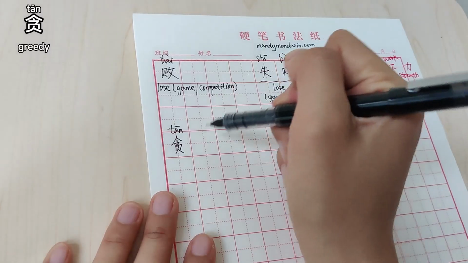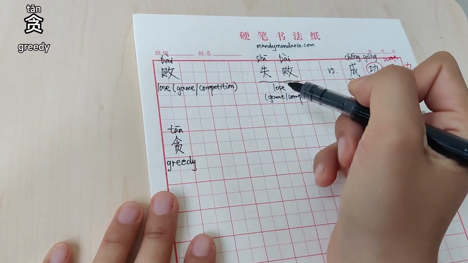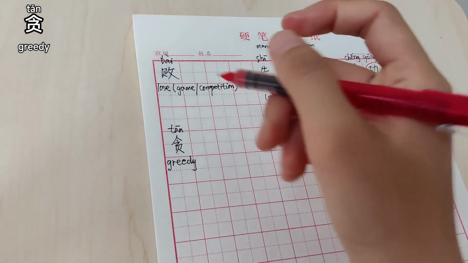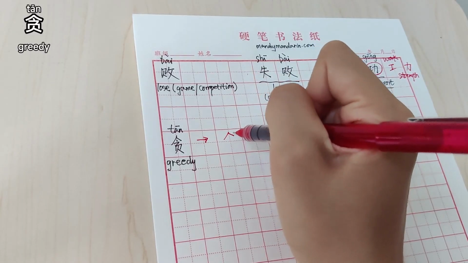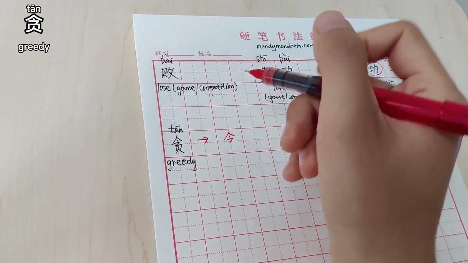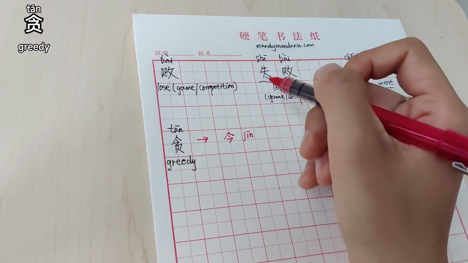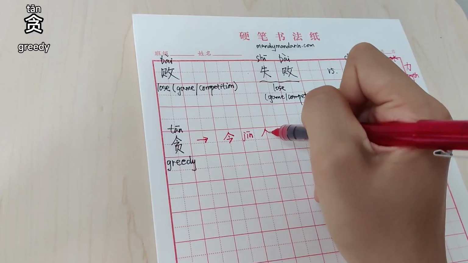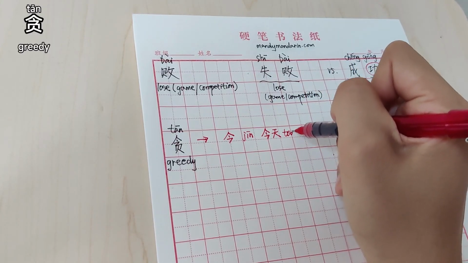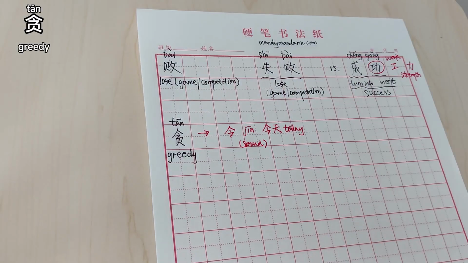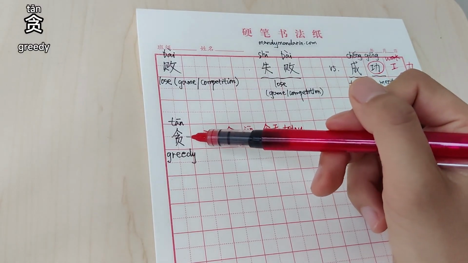Tan. Tan is greedy. Let's look closely on top of the tan. This happens to be the 今, as we can see in the 今天, which means today. And actually, the 今 serves as a sound radical in the tan.